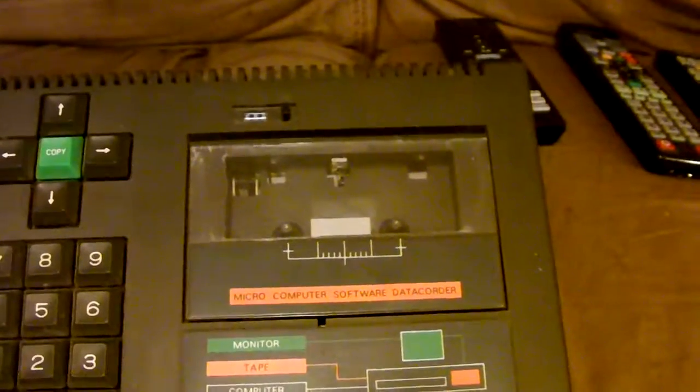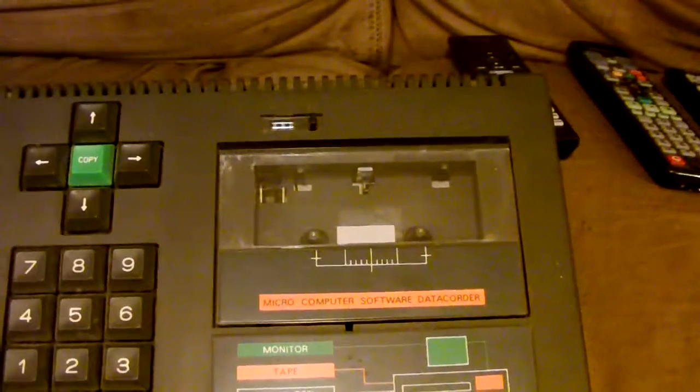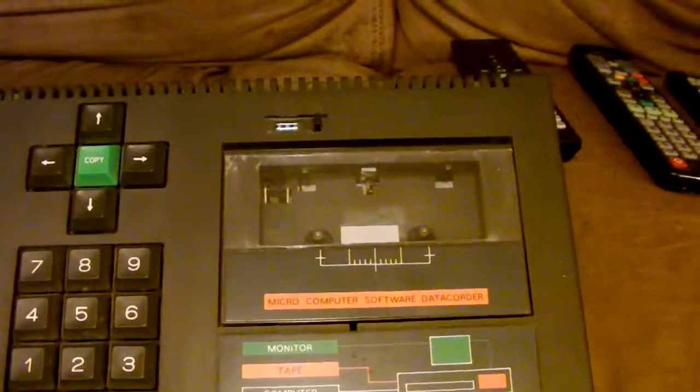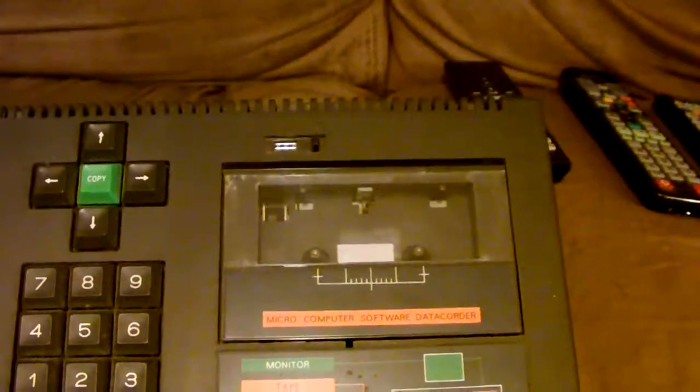It takes ordinary audio cassettes. The drive itself is a slightly modified audio cassette recorder. It plays back at the same speed as an audio cassette recorder would, except there is a limited software control of the playback of the drive.